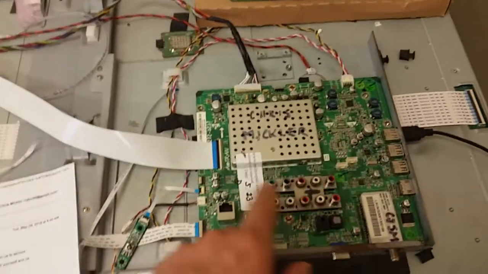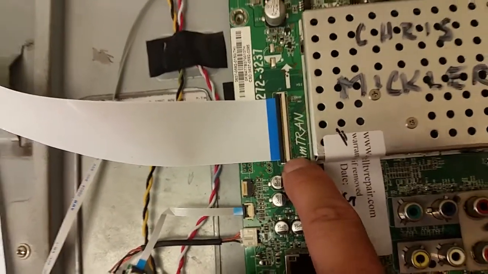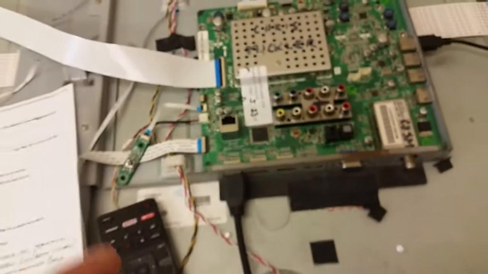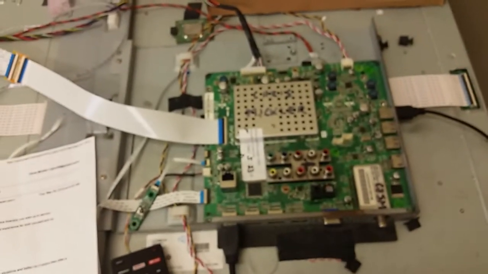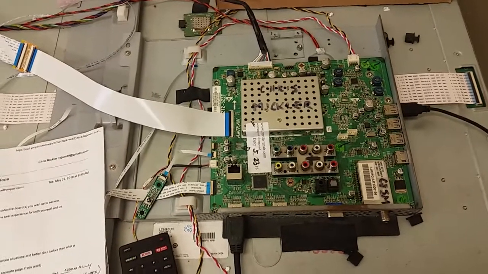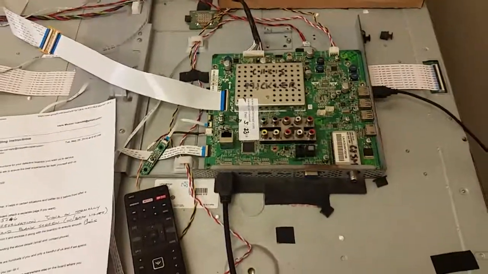I believe on most of those, including this one, there will be 12 volts at the very bottom pins here when power goes up there. And if the 12 volts go there, then the loss of the screen is somewhere in the data. That's all. Thanks.